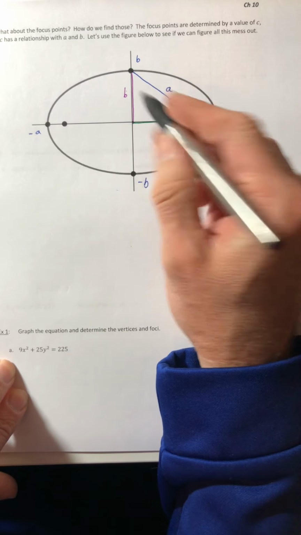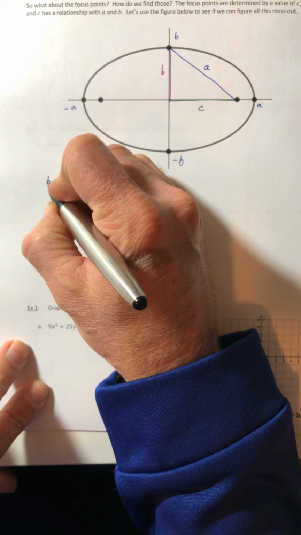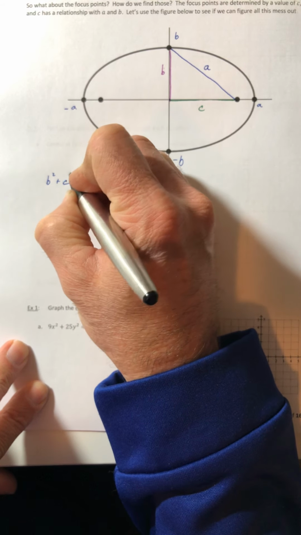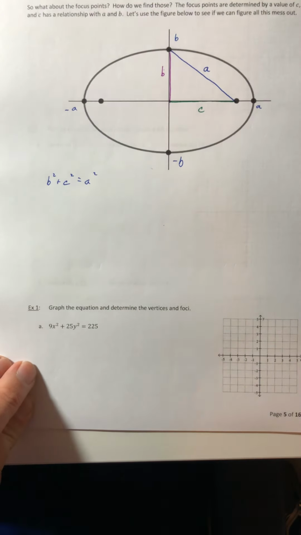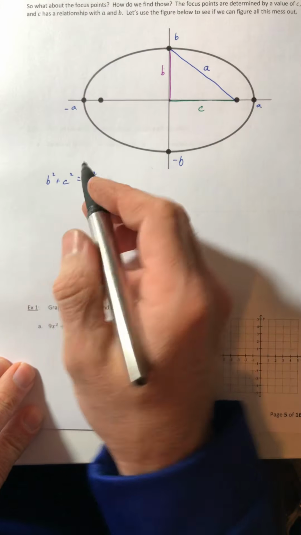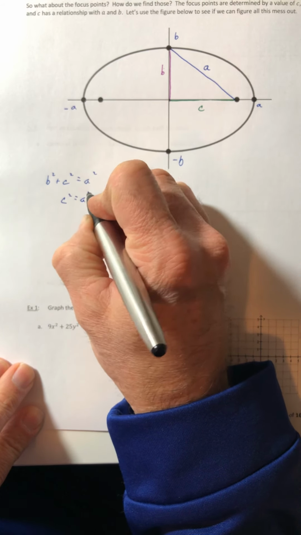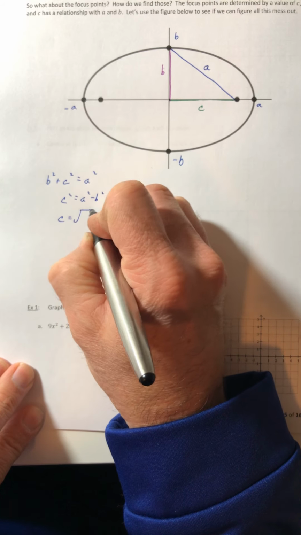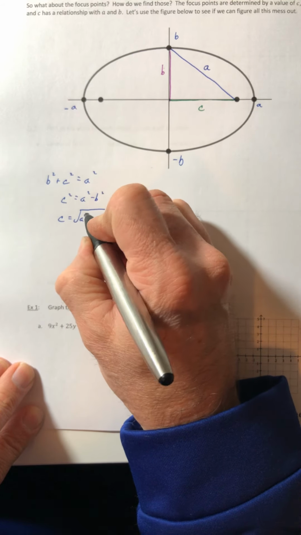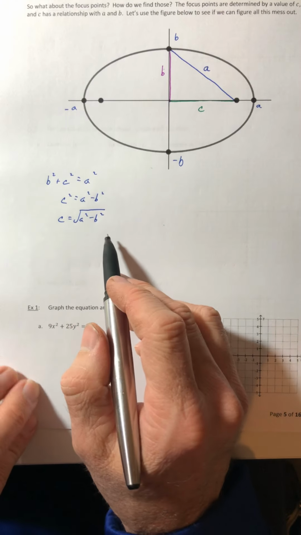It's just going to be a little bit out of order, but you can still set it up. So it's B squared plus C squared is equal to A squared. So this would be the equation to solve for C. So minus B squared, square root it, and you have C equals the square root of A squared minus B squared.